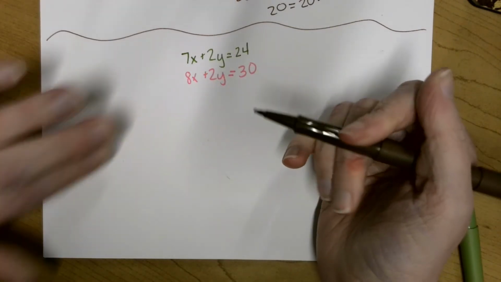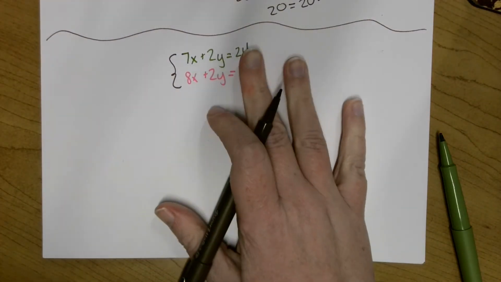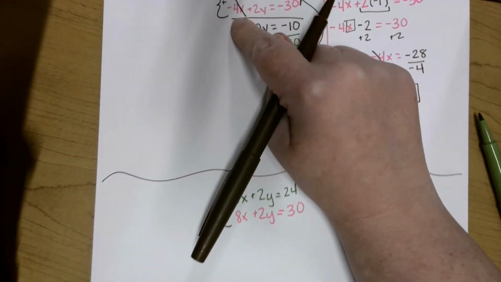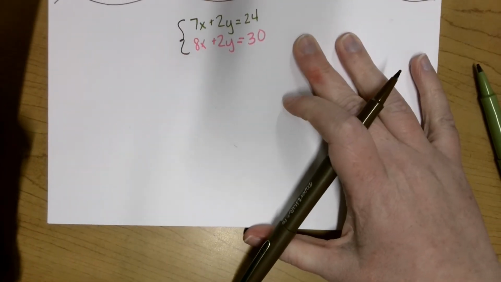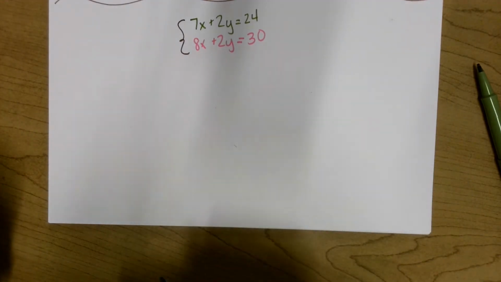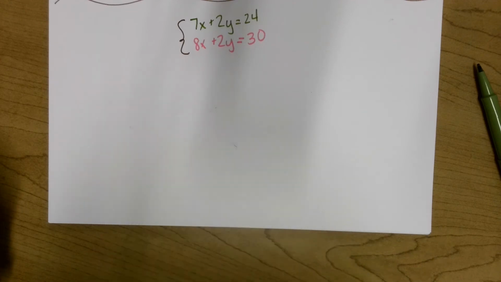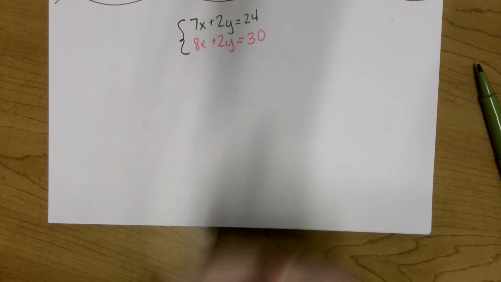The only difference is I don't have a positive and a negative. Like the last one, we had a positive 4 and negative 4. This one, I don't have that, but I do have a 2y and a 2y. So all I need to do is make one of my equations negative, and I should be able to cancel.